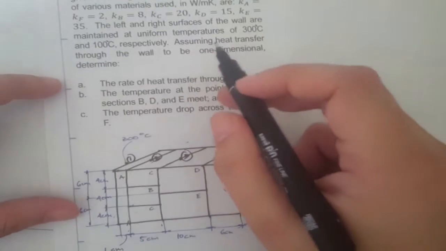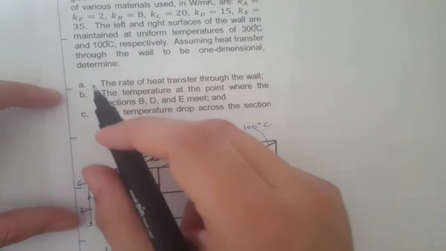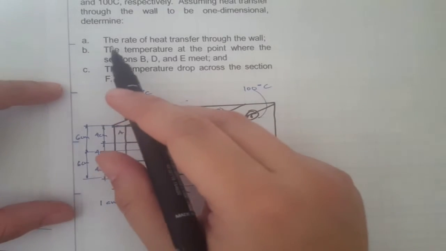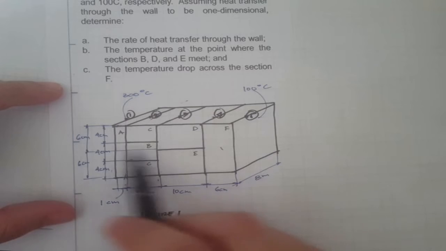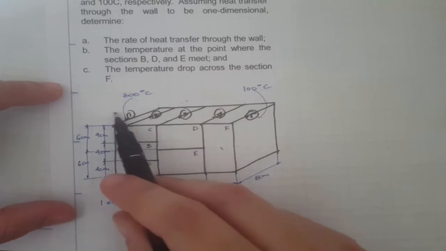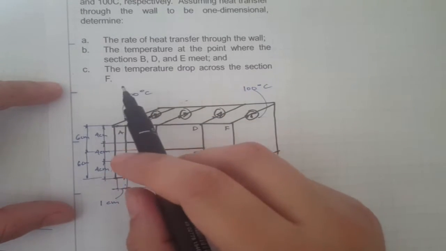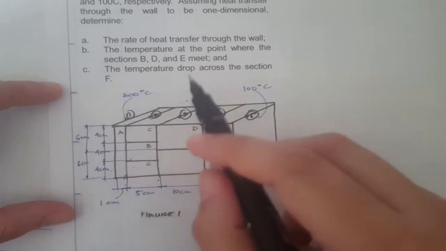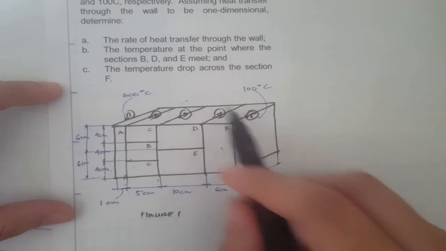Okay, assuming the heat transfer through the wall to be one-dimensional, determine the following. So we need to determine these 3. A, the rate of heat transfer through the wall, so we have to determine the Q from this side up to this side, from point 1 to point 5. Then, since our higher temperature is from point 1, the direction of our flow is from point 1 to point 5.